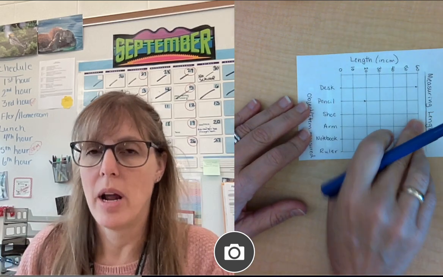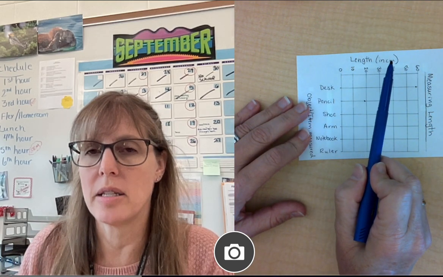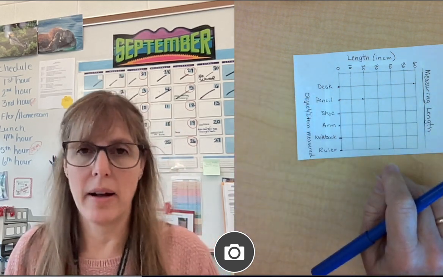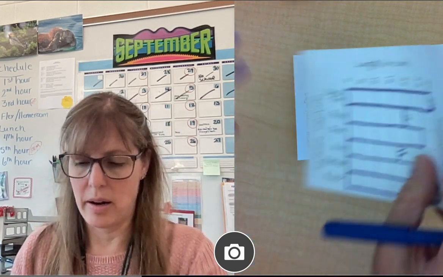So this is the same information that you used from your first page. You're going to title it measuring length, and you're going to underline it. You're going to turn your paper, and you're going to write length in centimeters. And then you add in, do you see these are different? The desk goes here, the pencil, the shoe, the arm, the notebook, the ruler. They go on a line, whereas in our last one, they went in the bars, right?